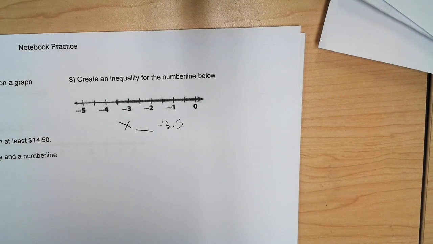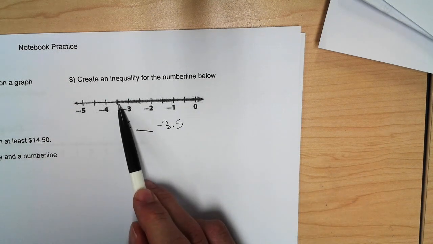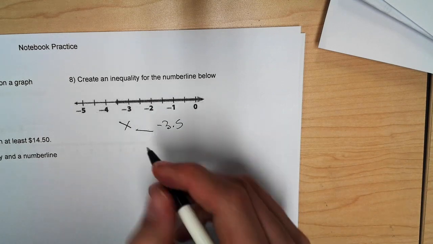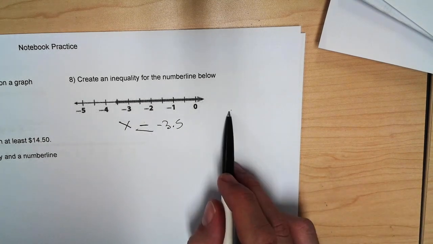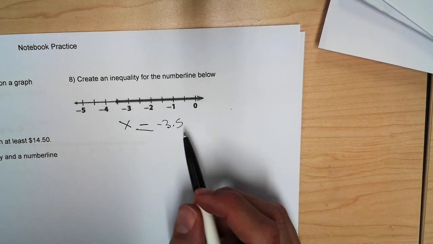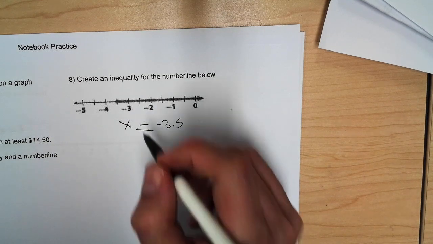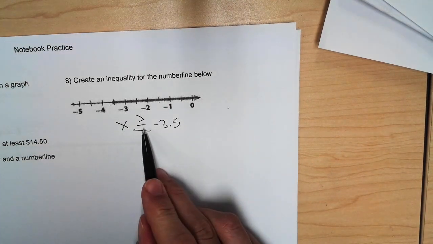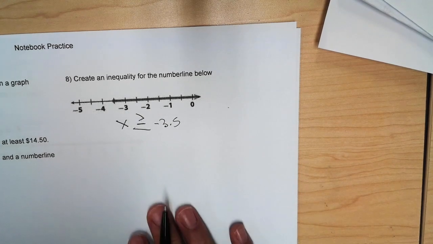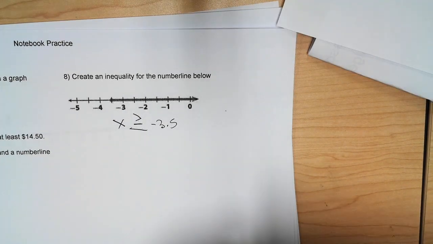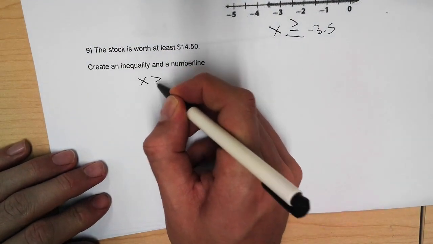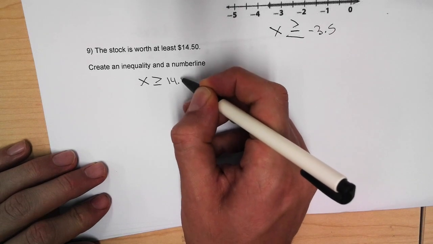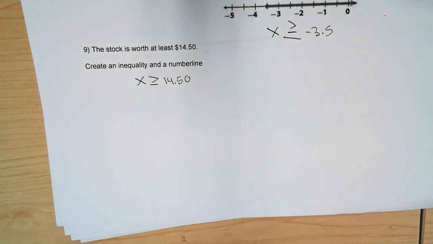Okay, next question. Create an inequality for the number line below. I have x. It's a closed circle, so do that. So think about all the numbers going in this direction. Are they less than 3.5 or are they greater than 3.5? Greater than 3.5. And it's greater than or equal to because it's filled in. So I have x is greater than or equal to 14 and 5/10. That's it.